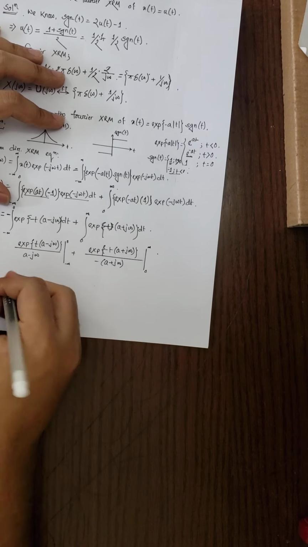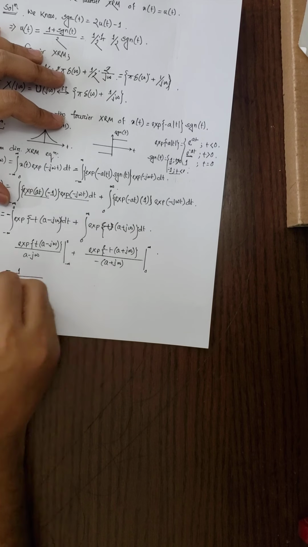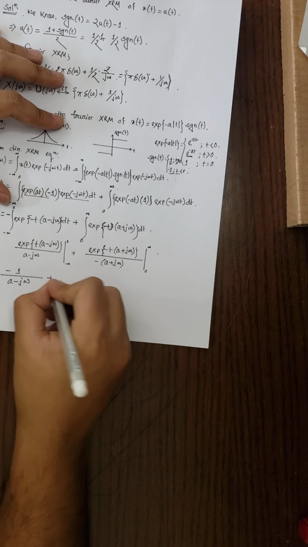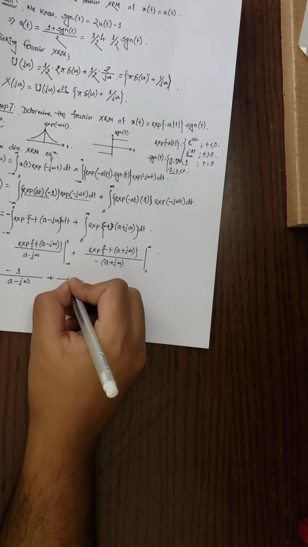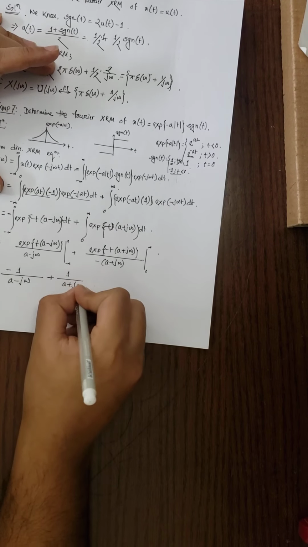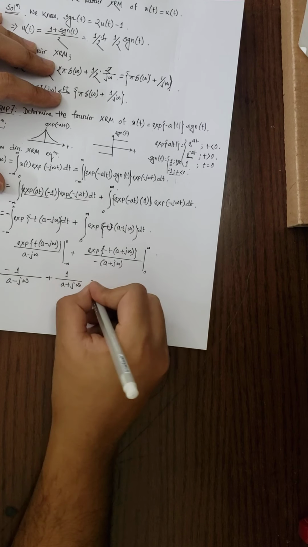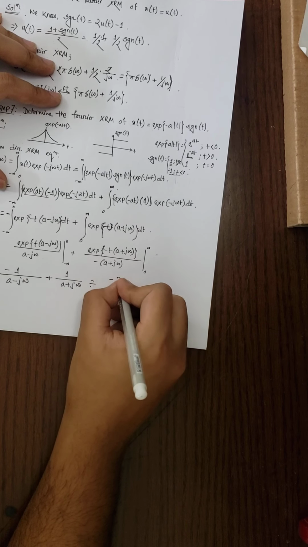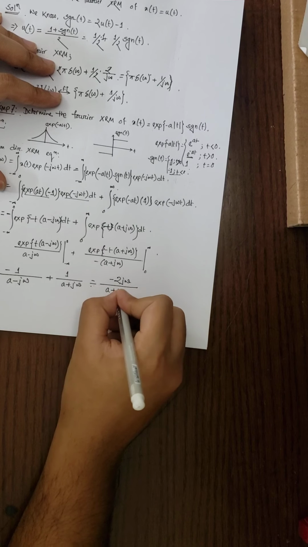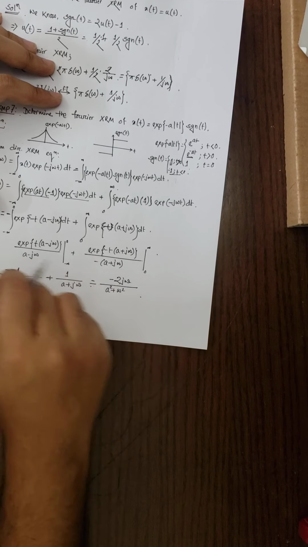Now plugging in the limits in both expressions, we get the first term to be minus 1 over (a minus j omega), and the following term 1 over (a plus j omega), and upon further calculation, just by adding these two fractions, we can simplify this to negative twice j omega over a squared plus omega squared.